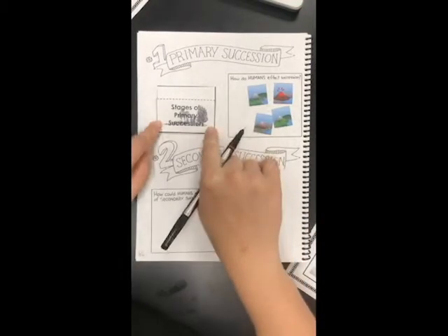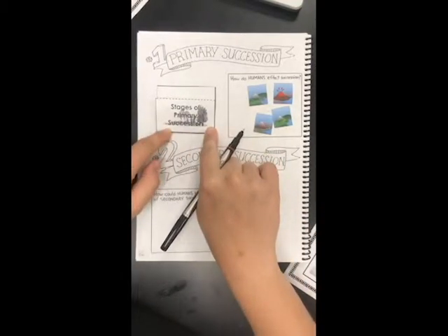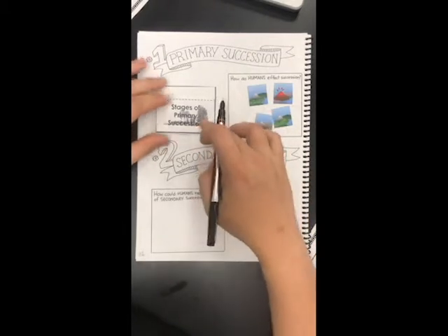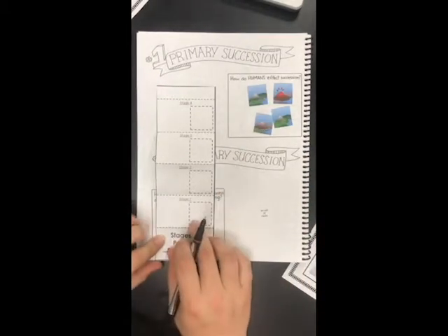So we're going to talk about the difference between primary and secondary succession. Looking at primary succession, you guys should have just put together your little foldable here. You saw me struggle to find glue. Come on, guys, bring glue. Stages of primary succession, we start with stage number one.